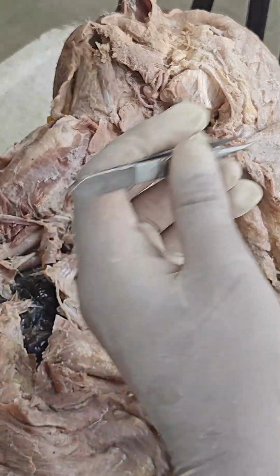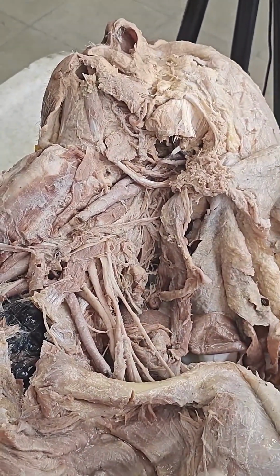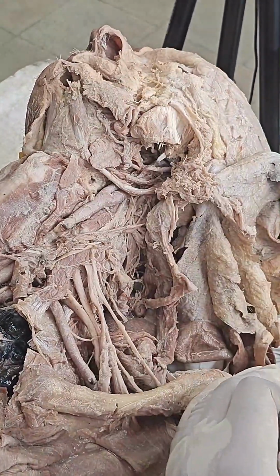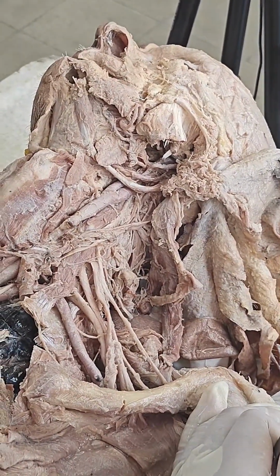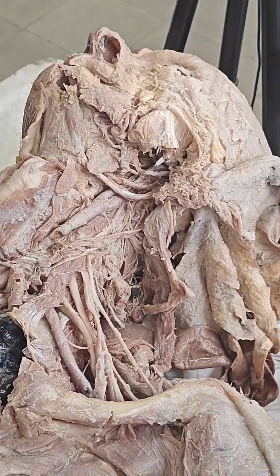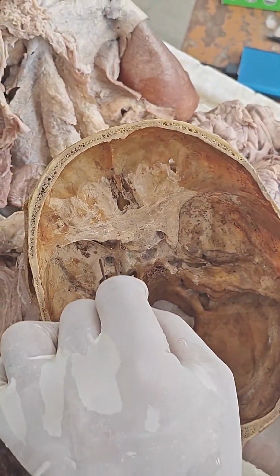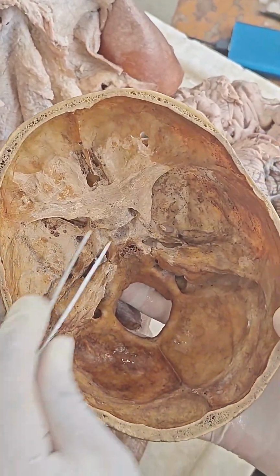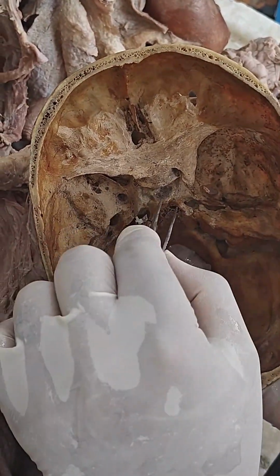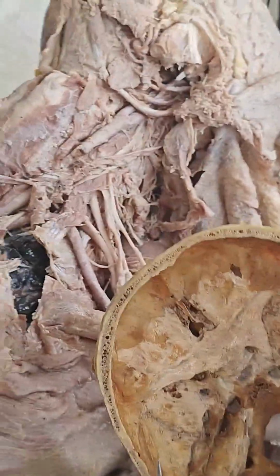The other part is the cervical part. It does not give any branches of the internal carotid artery. The petrous part gives two branches, the caroticotympanic branch and the pterygoid branch. The cavernous part, inside the cavernous sinus, gives the cavernous branches, and it also gives the superior and inferior hypophyseal arteries, which supply the hypophysis cerebri. So this is about the internal carotid artery.